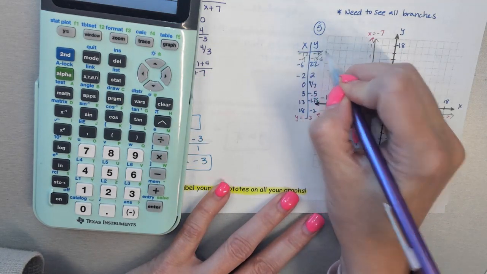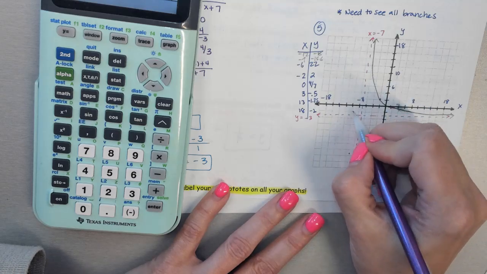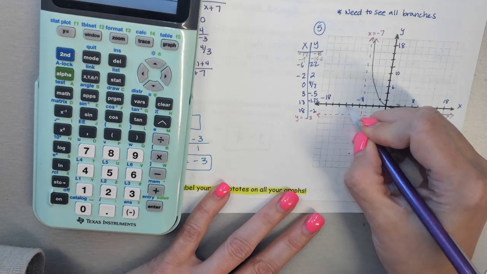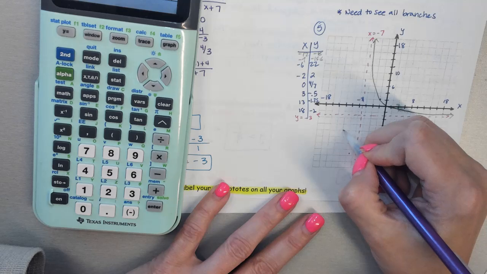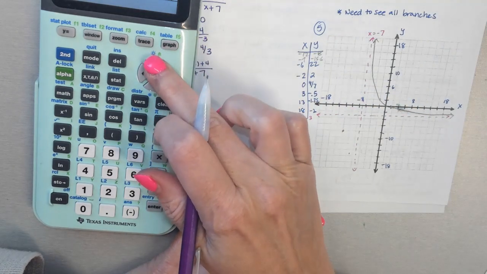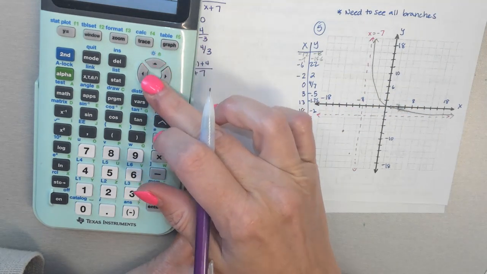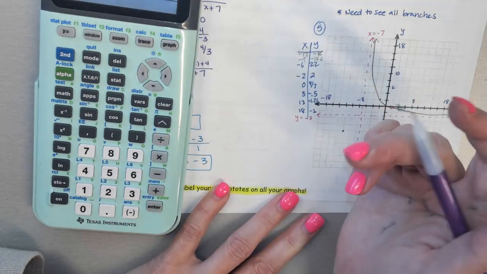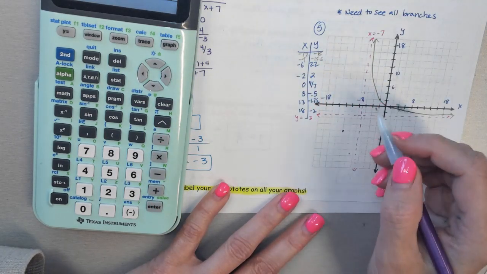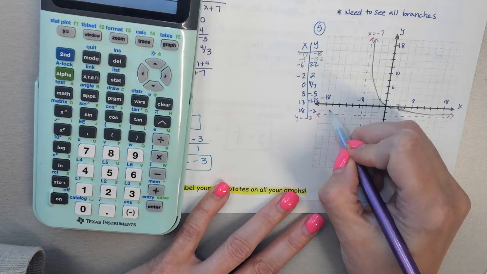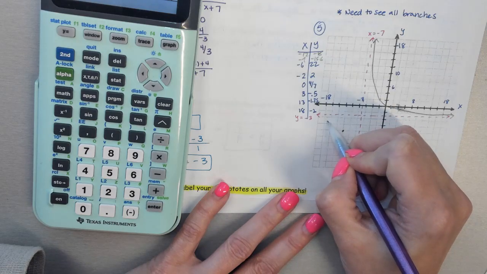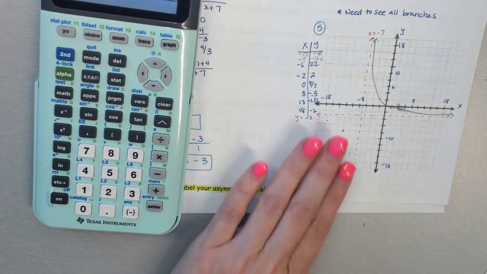Negative 12, I'm at negative 8. Then let's see what's happening at negative 18. Negative 17 is 5.5, so that's pretty good.